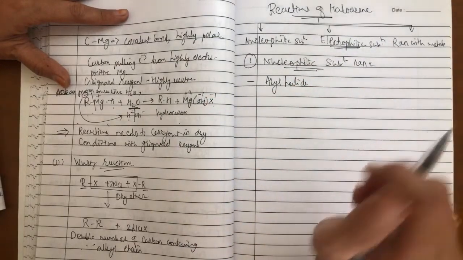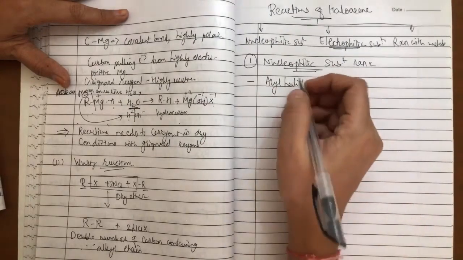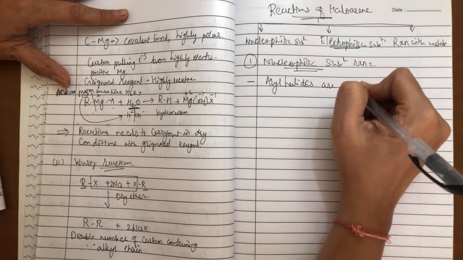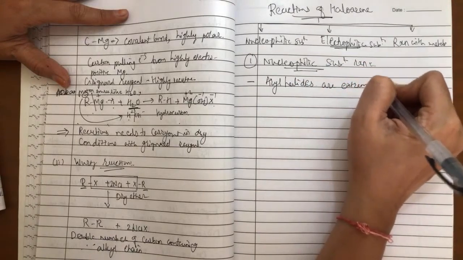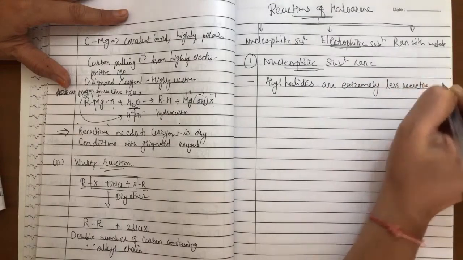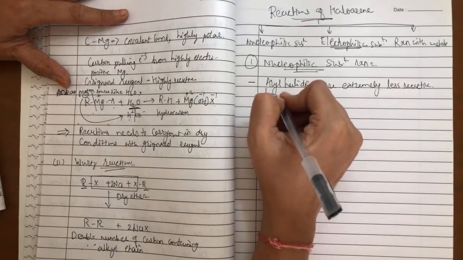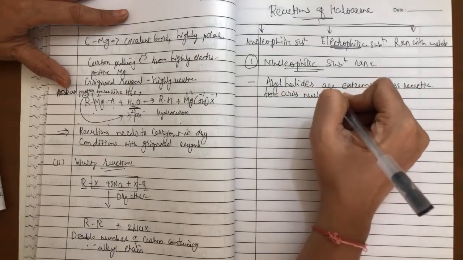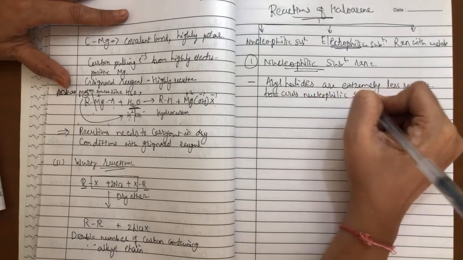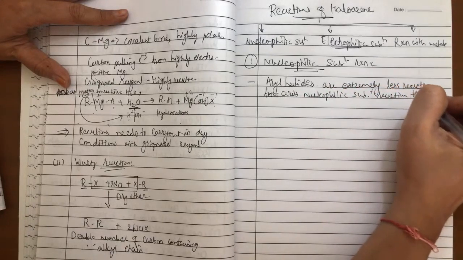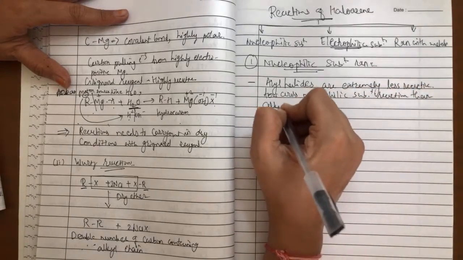But in the case of aryl halides, these are extremely less reactive towards nucleophilic substitution reactions than alkyl halides. Why?